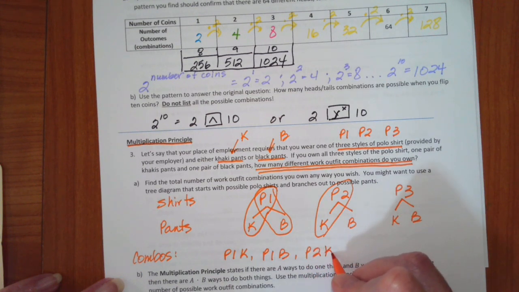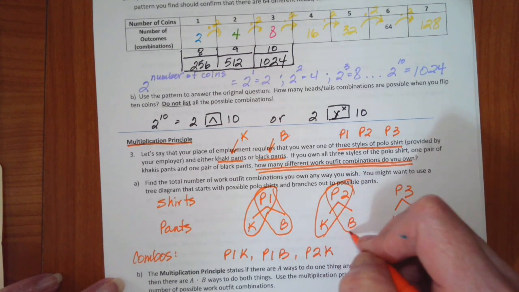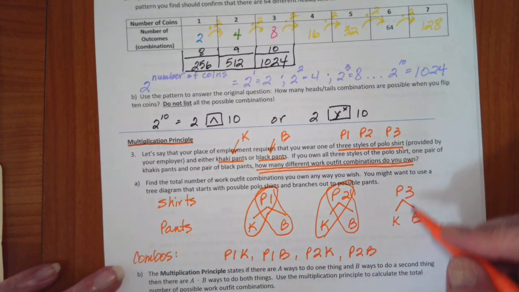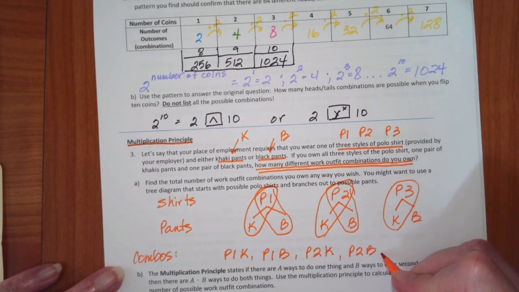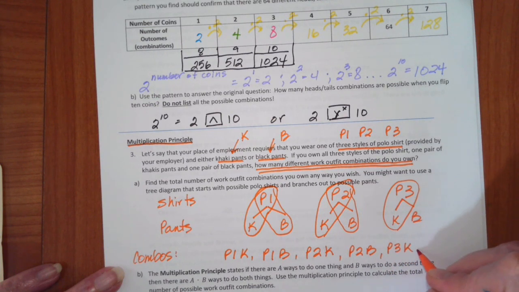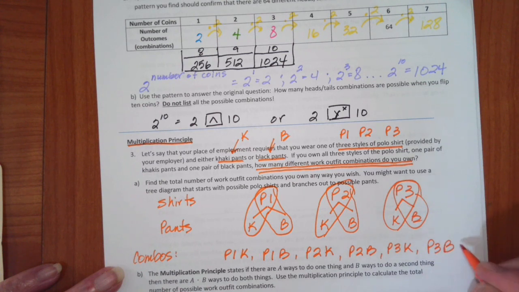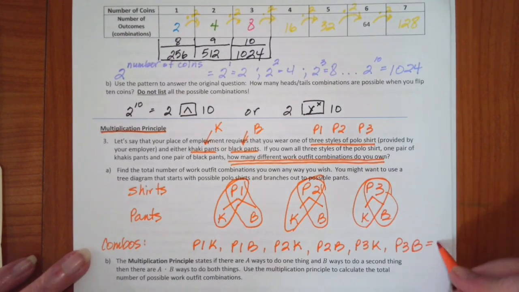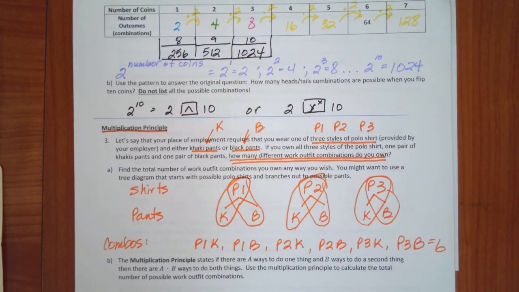Polo 2 and the khakis. Polo 2 and the black pants. Polo 3 and the khakis. Polo 3 and the black. And if I count all those up, 1, 2, 3, 4, 5, 6, there are 6 possible combinations.